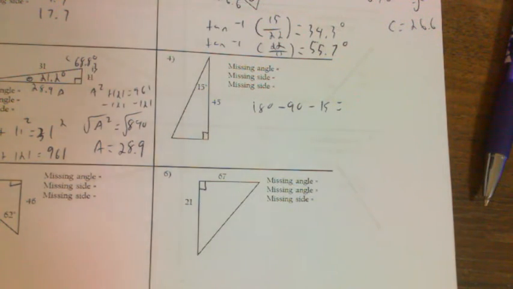Pretty easy too. I'm sorry, Tig, I hear you. My cat wants in my room, and he's meowing very sadly. I apologize if you guys can hear.